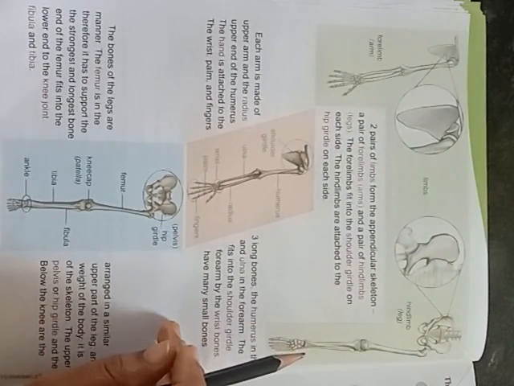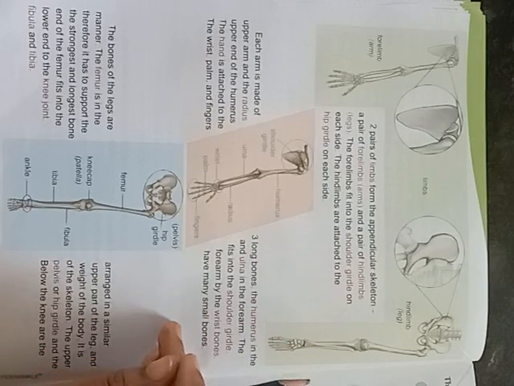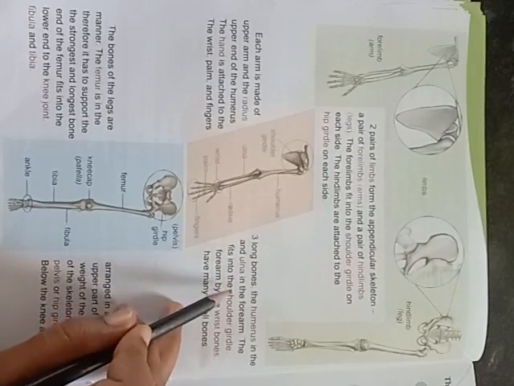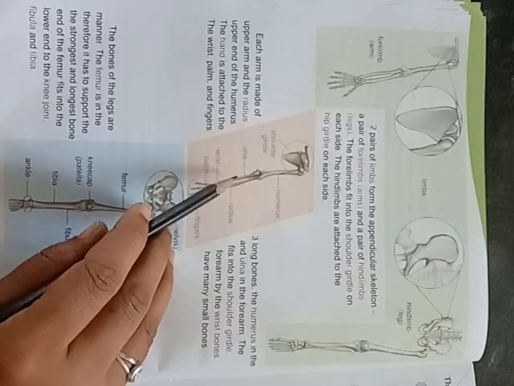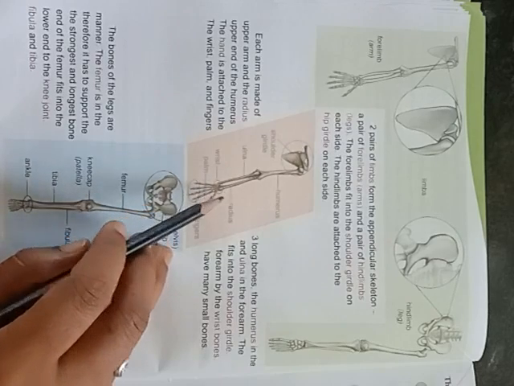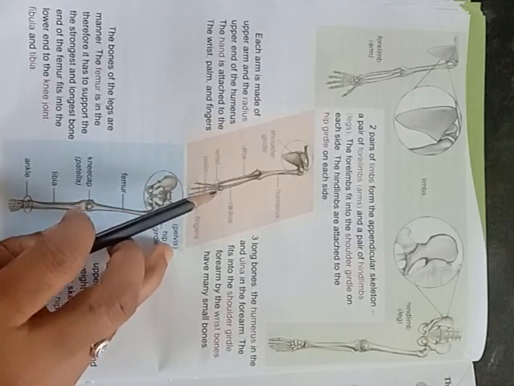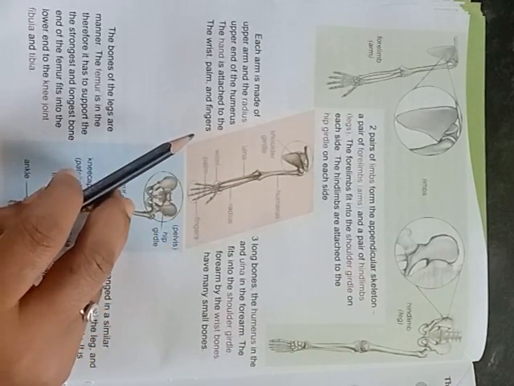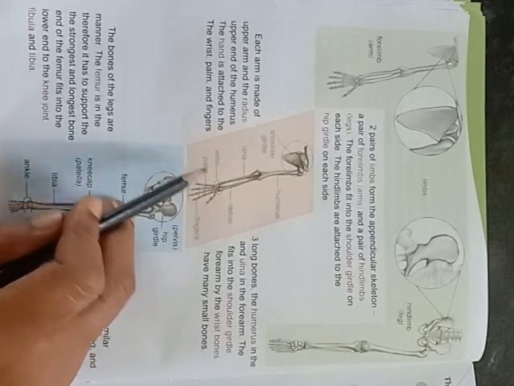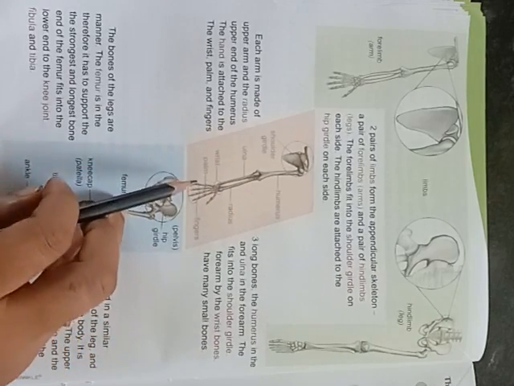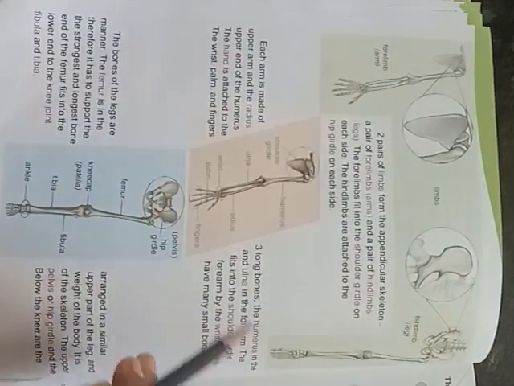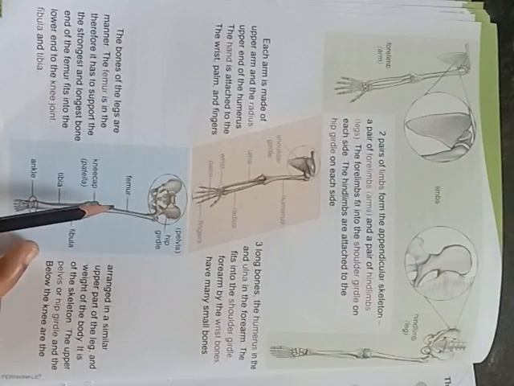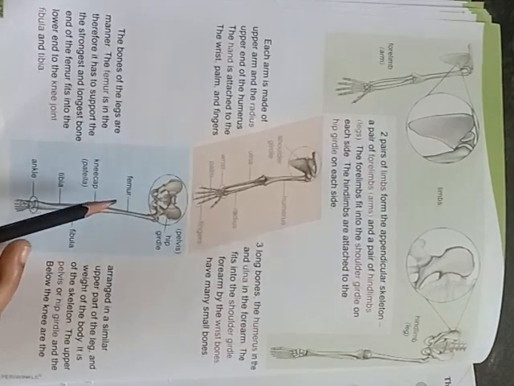Each arm is made up of three long bones: the humerus in the upper arm, and the radius and ulna in the forearm. The upper end of the humerus fits into the shoulder girdle. The hand is attached to the forearm by the wrist bones. The wrist, palm and fingers have many small bones. Next, the bones of the legs are arranged in a similar manner.